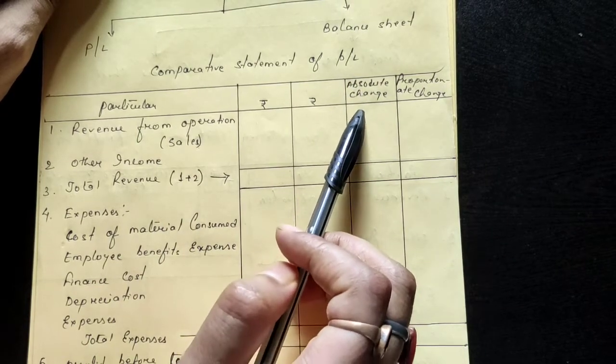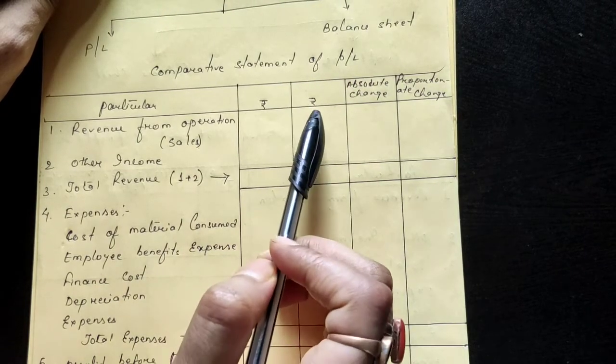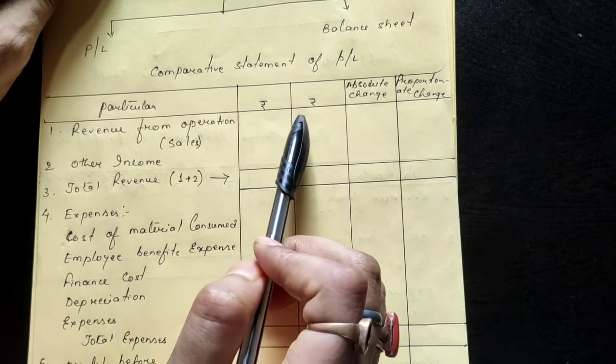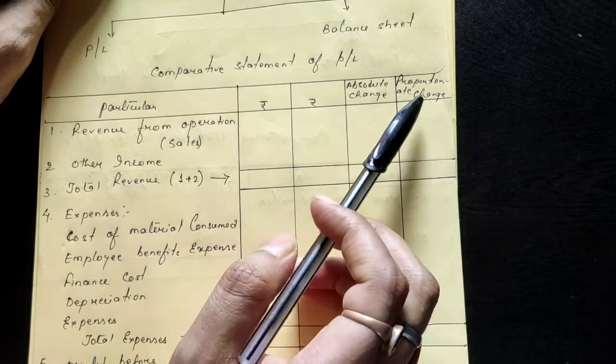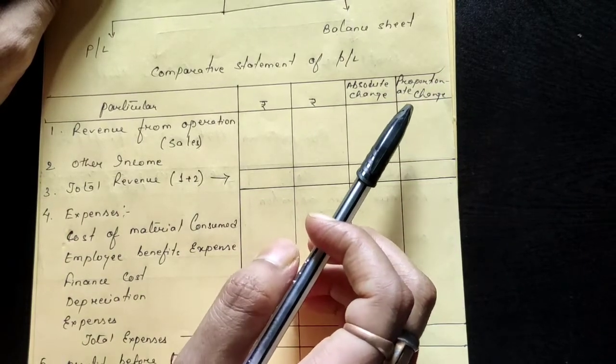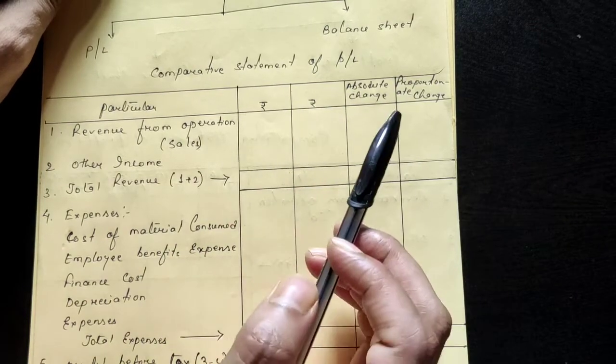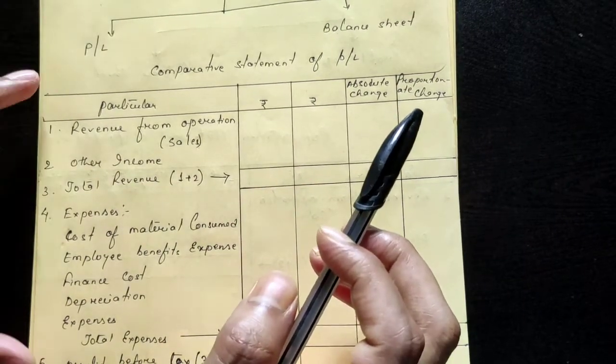Absolute change is a column which is obtained by subtracting these 2 years' amounts. Whatever differences you have in these 2 years' amounts, it will come here. And then the percentage, I will talk about how to find out the percentage when I do the practical solution. Then it will be easy for you to understand there. Clear? Now come to the format.